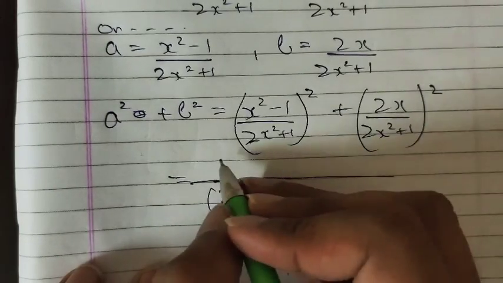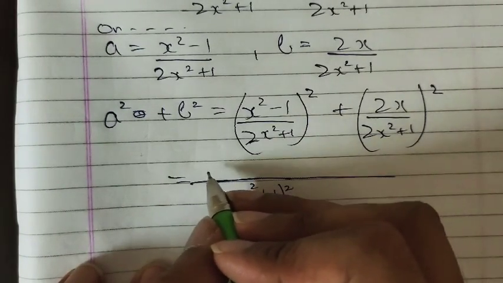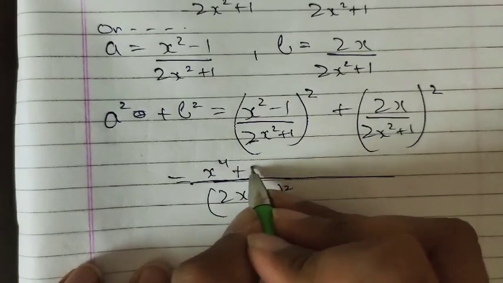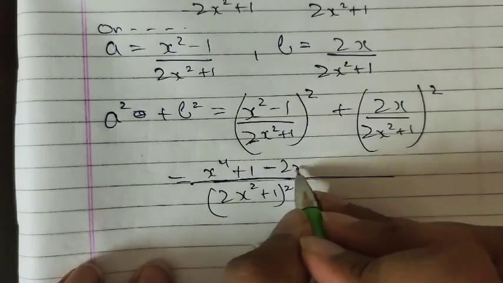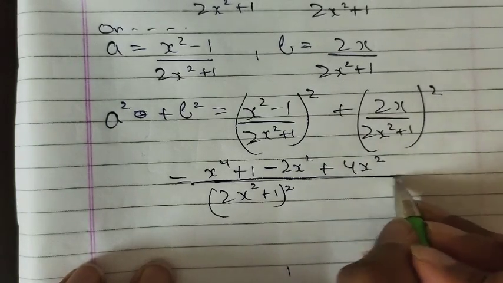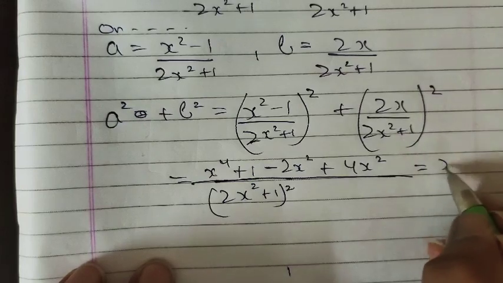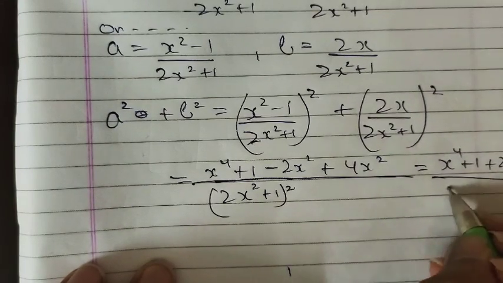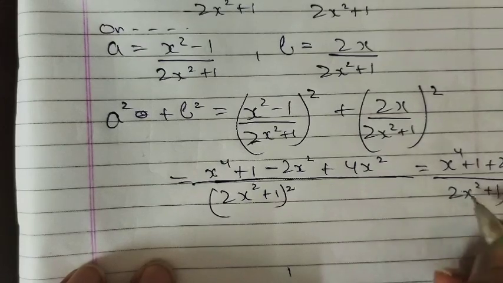Now what we will have: x square minus 1. So this will be equal to x raised to the power 4 plus 1 square minus 2x square plus 4x square, right? Which will be equal to x raised to the power 4 plus 1 plus 2x square divided by 2x square plus 1 whole square.